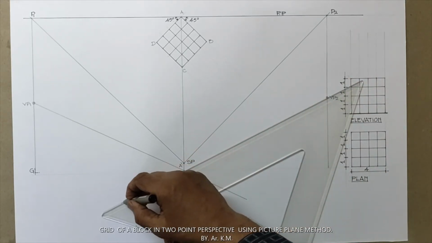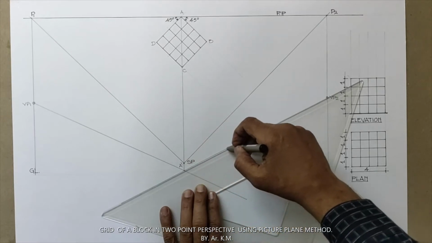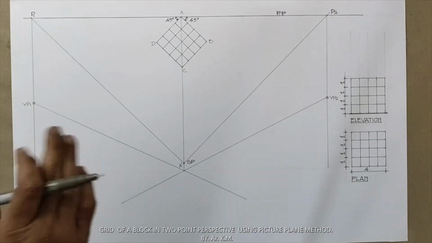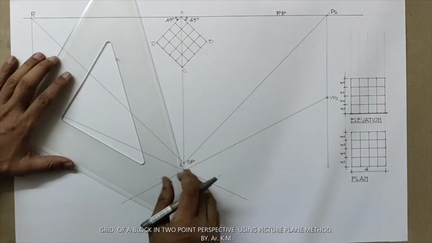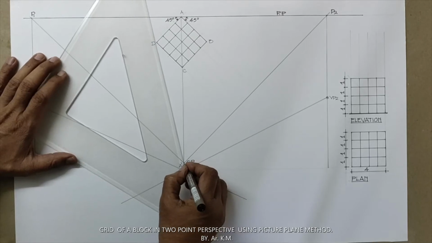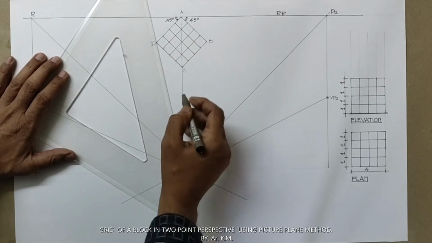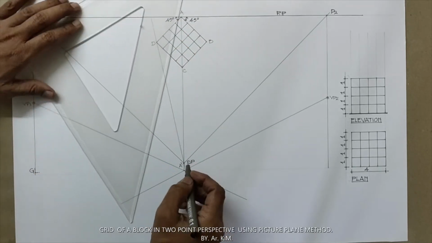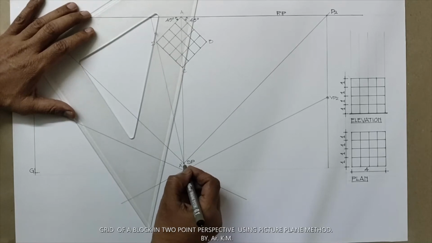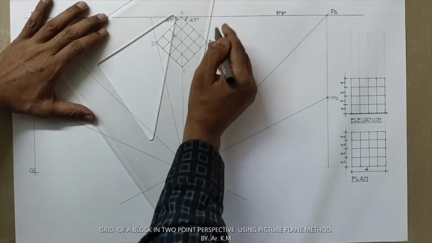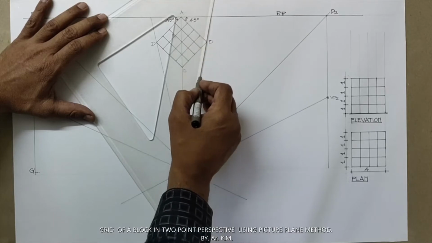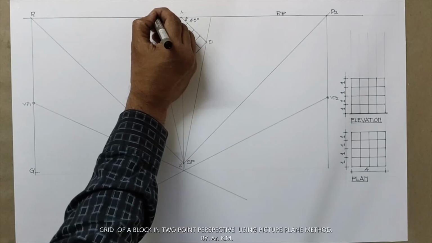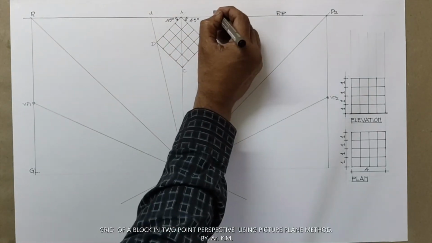Drawing a line, over. Now I have to find D, B and C. To find D, from SP I will draw a line onto picture plane 1. Same again from SP through B. So 2 sides I am drawing. B I am doing. Done. So this is D, this is B.